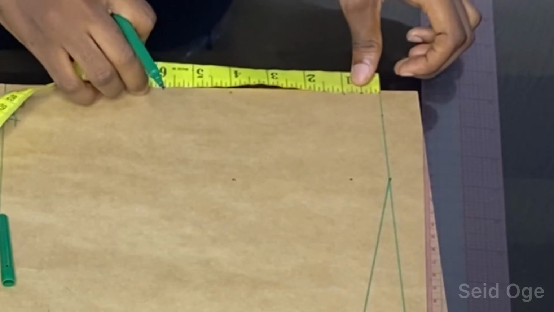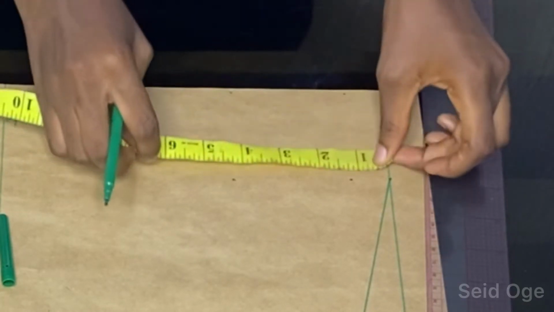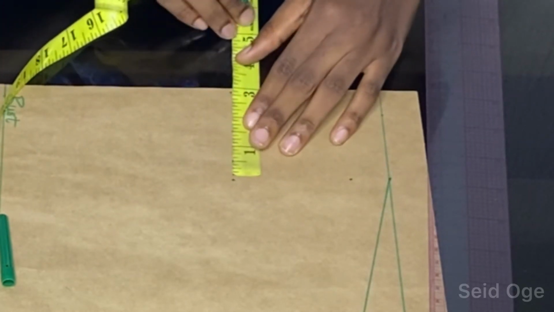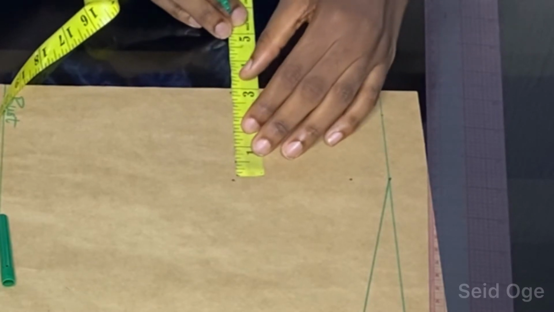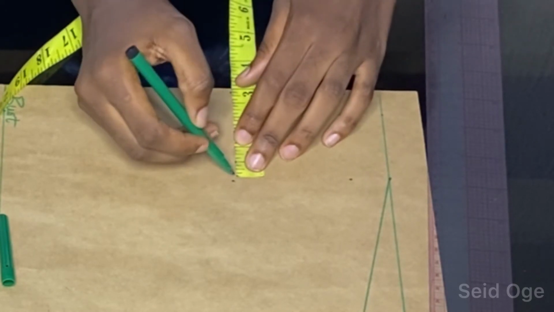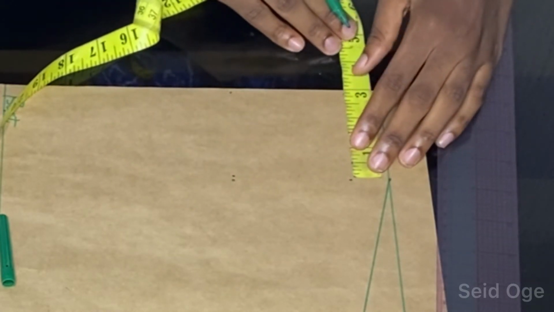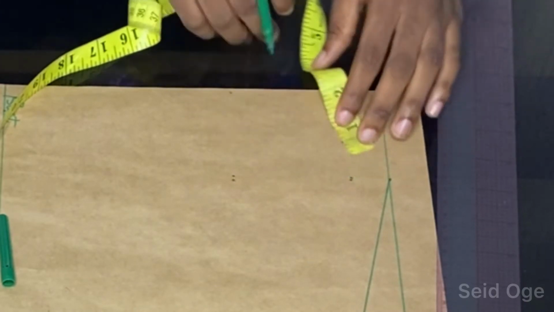Just to make sure that the lines are accurate. So now it has to be 3, right? It has to be 3 so that the box would be clear. Okay.